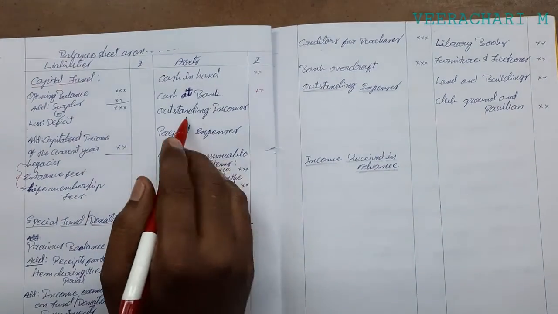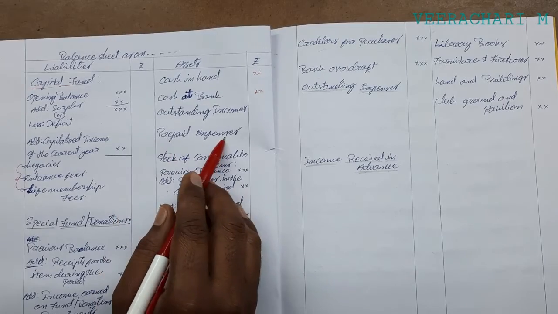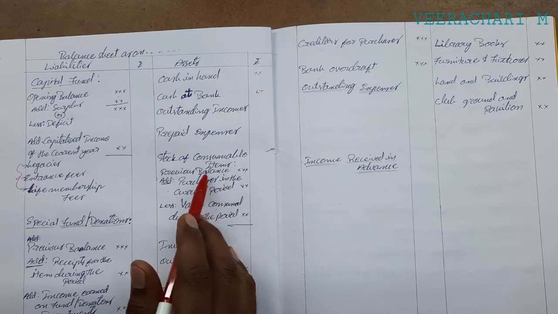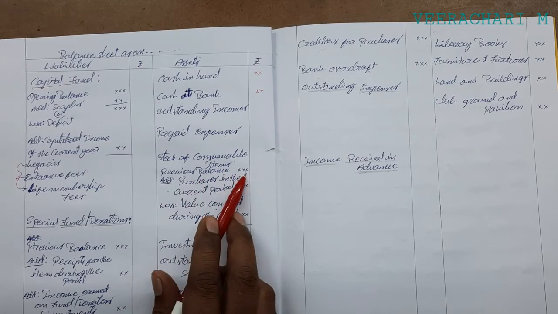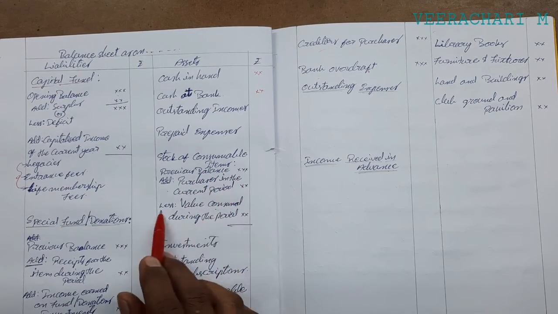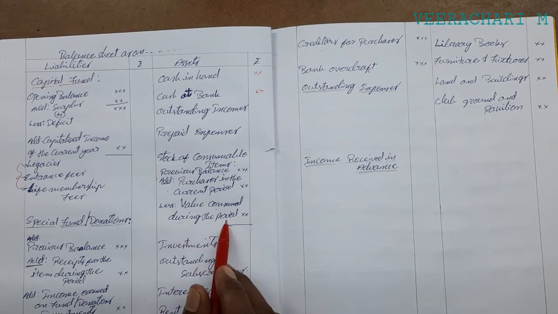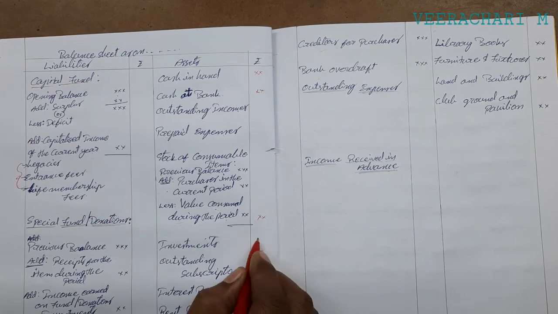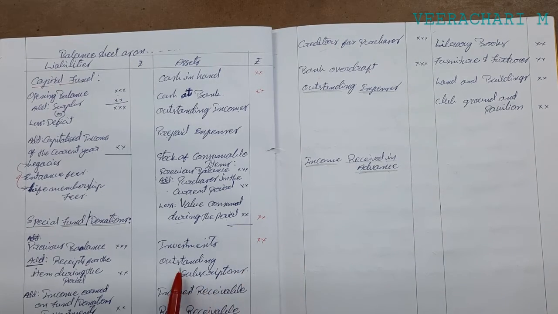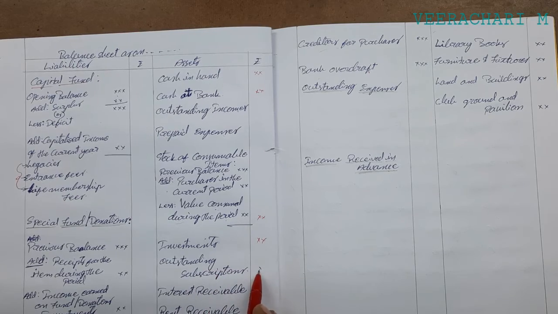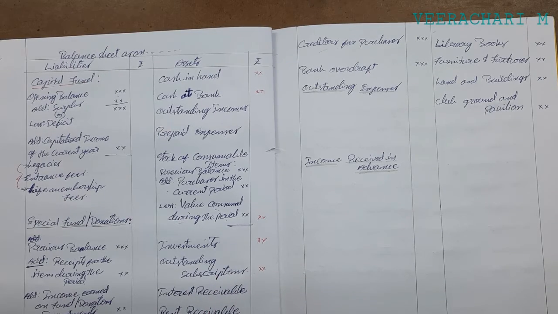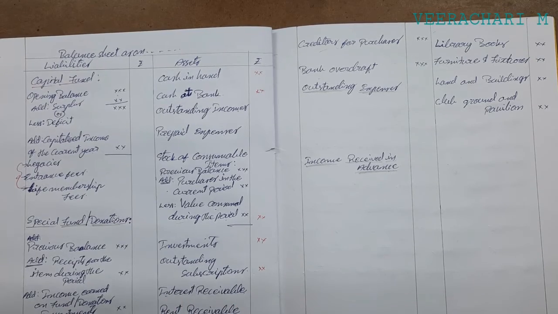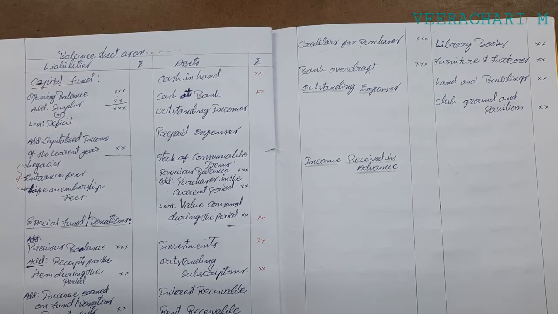Next, outstanding incomes, prepaid expenses. Next, stock of consumable items, that is the previous year balance plus purchases in the current year less the value consumed during the year. The remaining value we should write in the outer column. Next, investments value. Next, outstanding subscriptions of the current year or last year. Next, interest receivable, rent receivable, prepaid expenses.